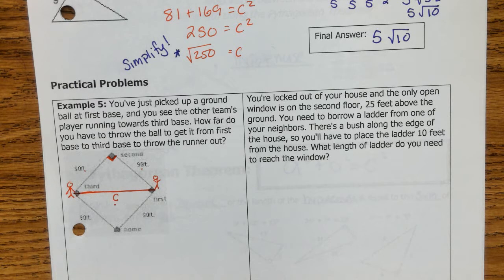Wait, do we have to write in simplest radical form? No, not in simplest radical form. It doesn't say anything about that.